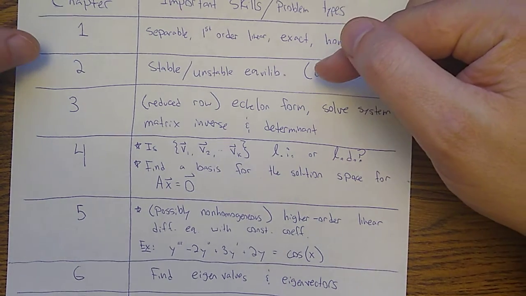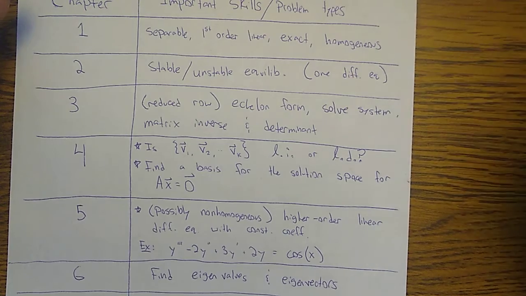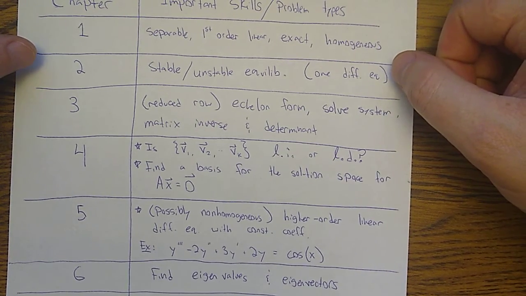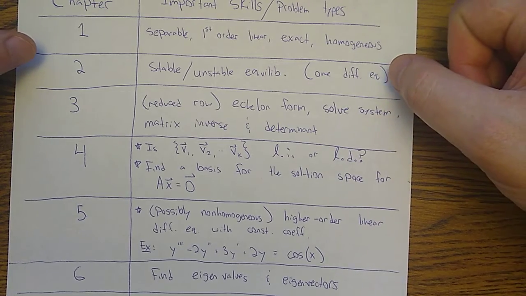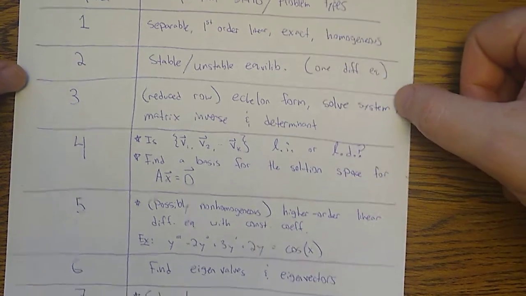Also, there was Euler's method in Chapter 2, but I'm not going to put an Euler's method question on the final. We had one on a quiz, so I'm satisfied with Euler's method. So there's not really too much out of Chapter 2, or what there is is easy.